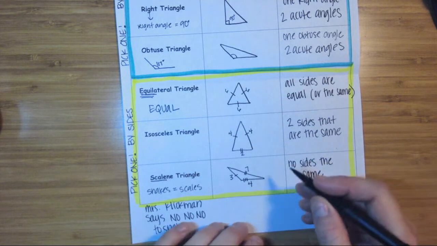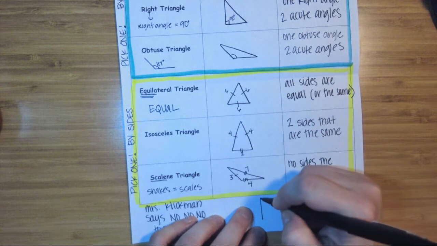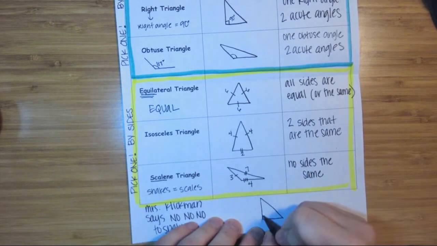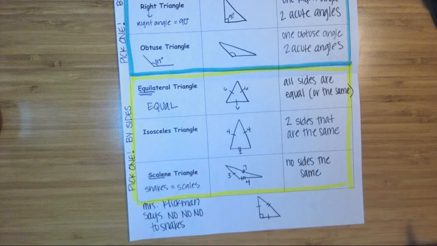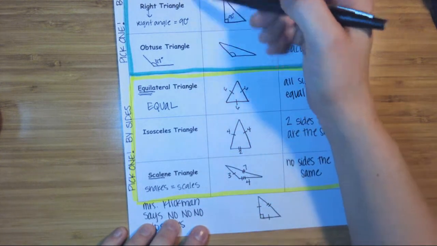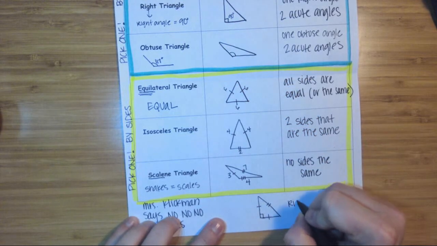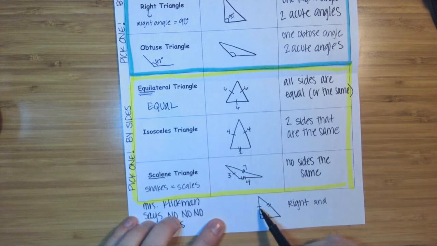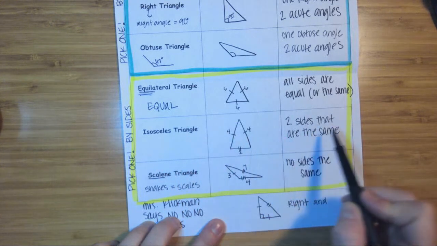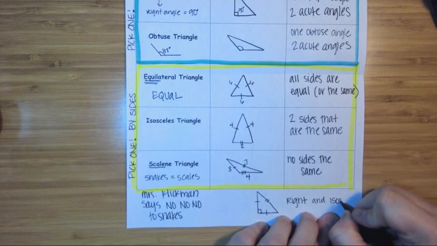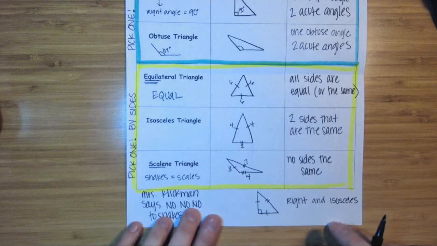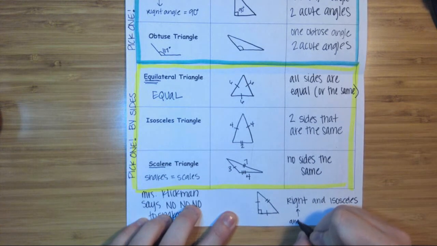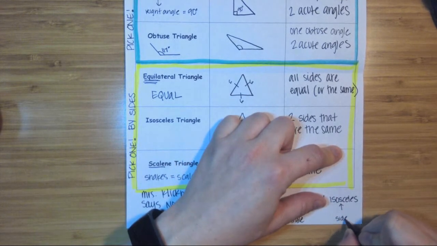So I may give you a picture, for instance, that looks like this. If I'm looking at this, I know if I were going to pick from my angles, it's a right triangle, so I would say this triangle is right. And then if I'm going to pick for my sides, I see that this side has 1 tick mark and this side has 1 tick mark, but this side has 2. So only these 2 sides are the same. And an isosceles triangle has 2 sides that are the same. So I would say this is right and isosceles. That's how you classify triangles. So you pick 1 angle and you pick 1 side. That's how you classify.